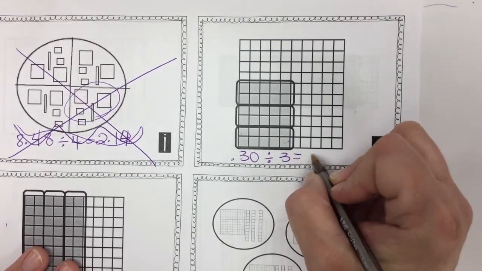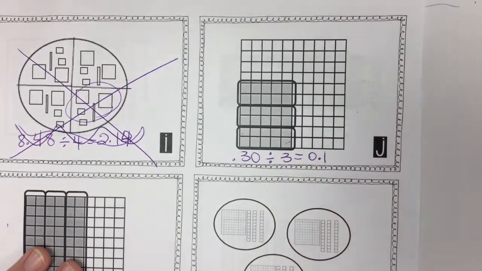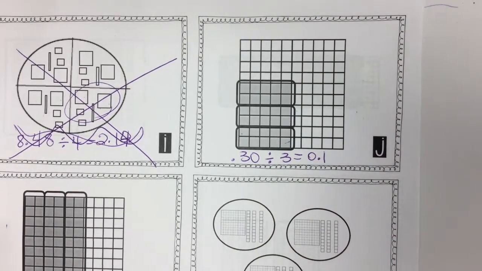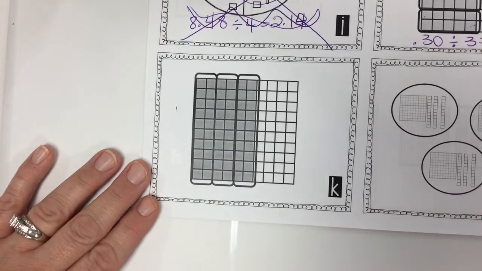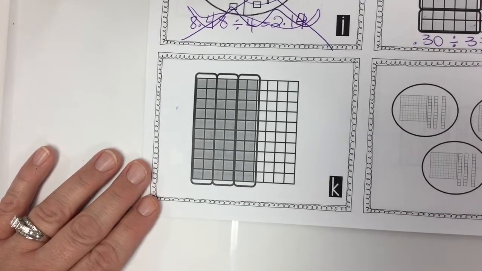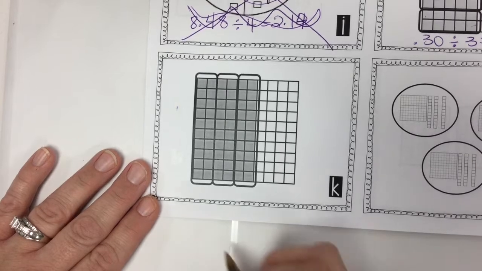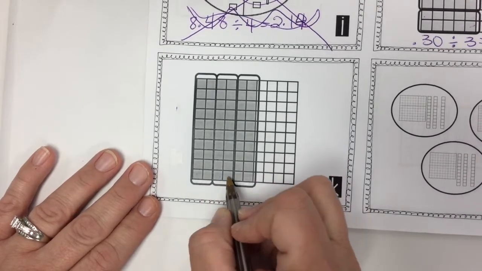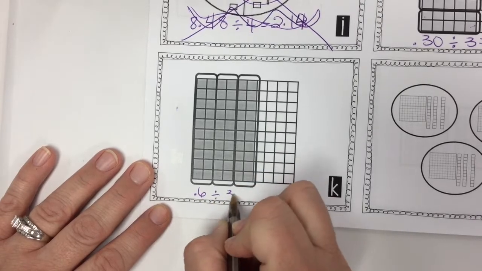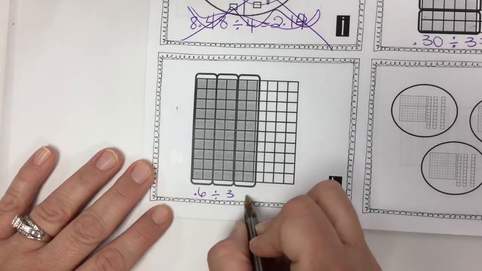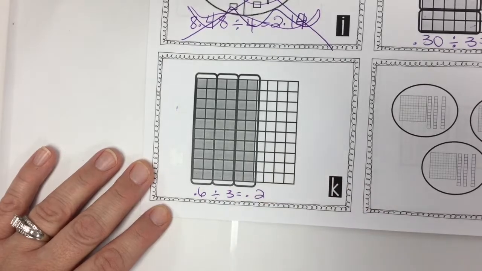Okay, and there's 1/10 in each group. Okay, solve K. Okay, K is there's 1, 2, 3, 4, 5, 6 tenths divided into 3 groups, and there's 2 tenths in each group.